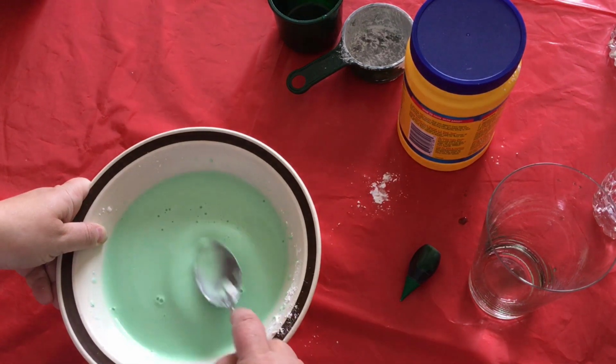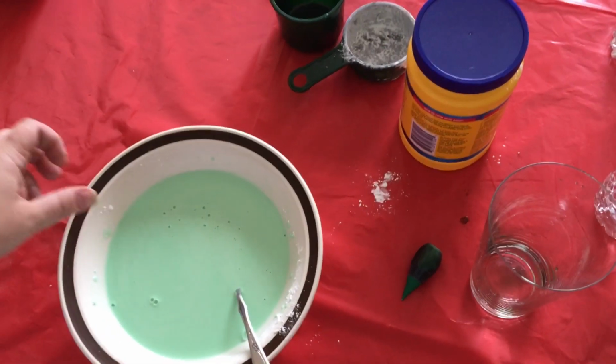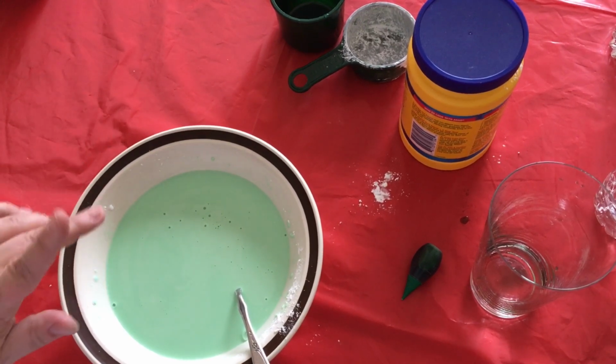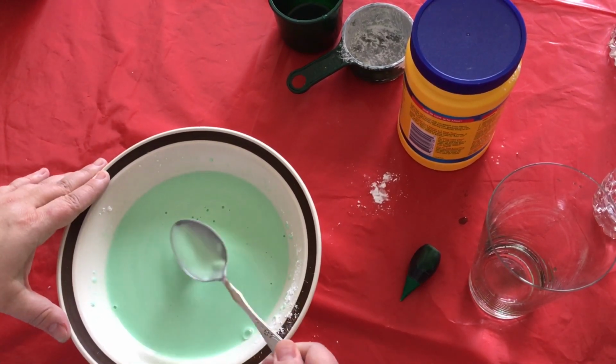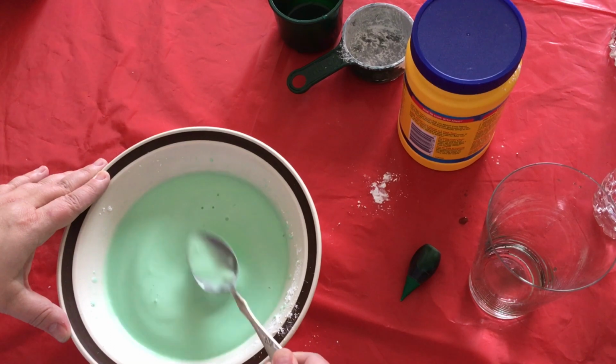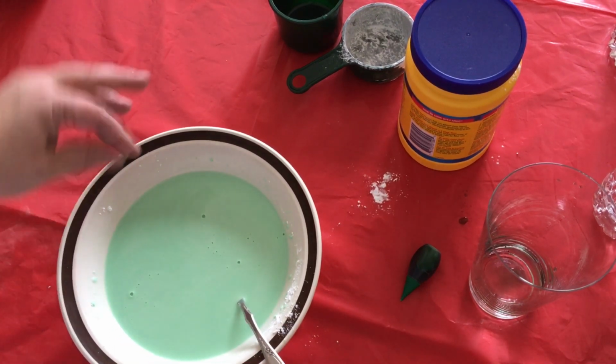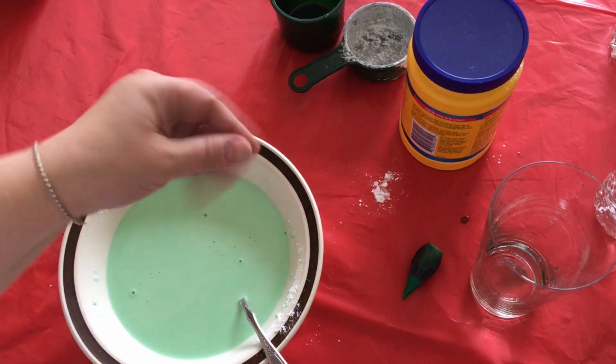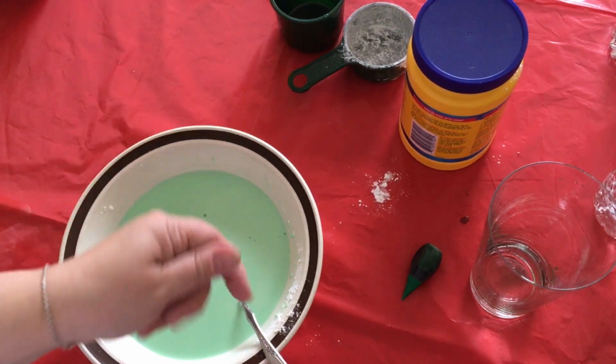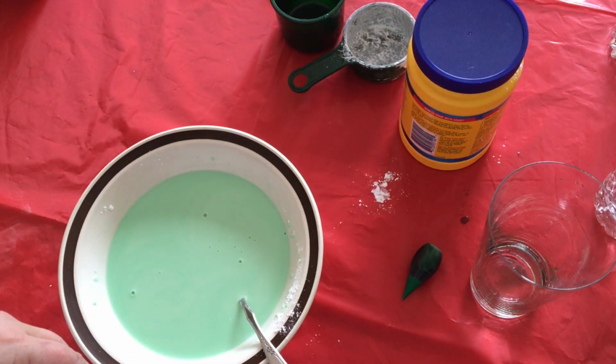I think we're almost there. I think we need to add a little more cornstarch. One way to test is to tap your spoon on the surface. If it's acting more like a liquid, you need to add a little more cornstarch. So I'm going to start with maybe a 1/4 cup, like half of my 1/2 cup, and we'll see how well that does for us.